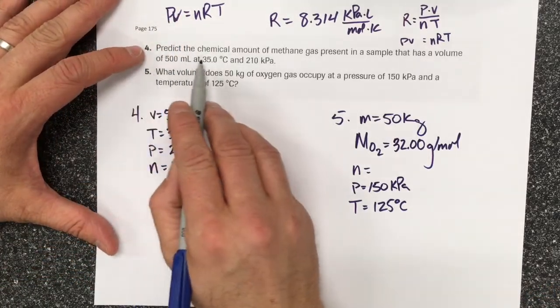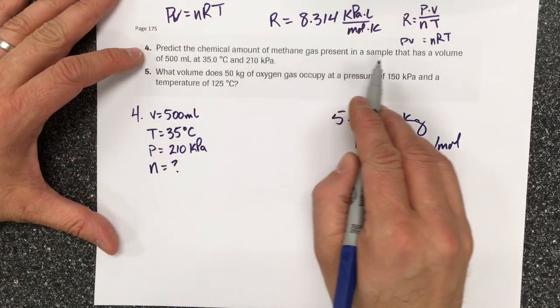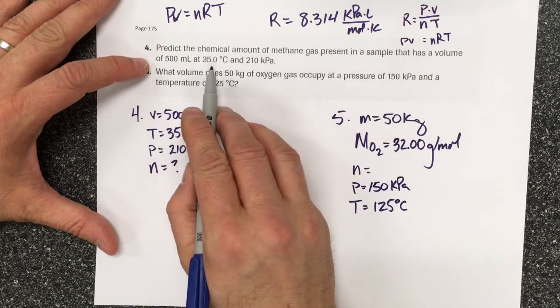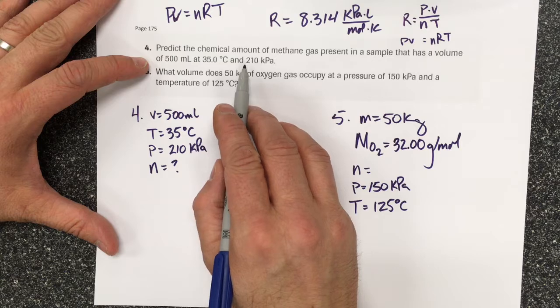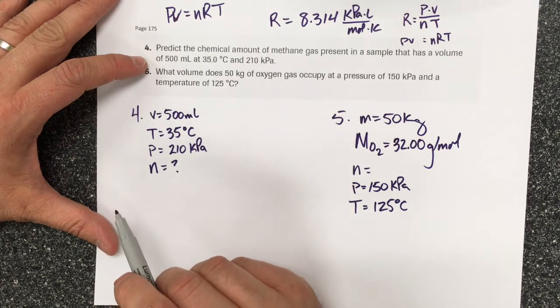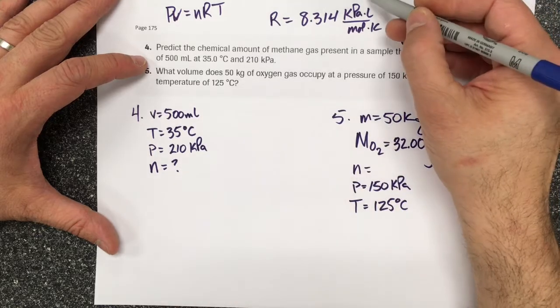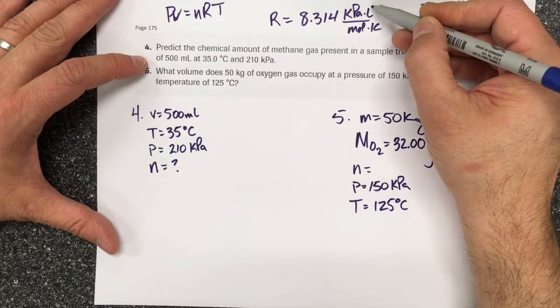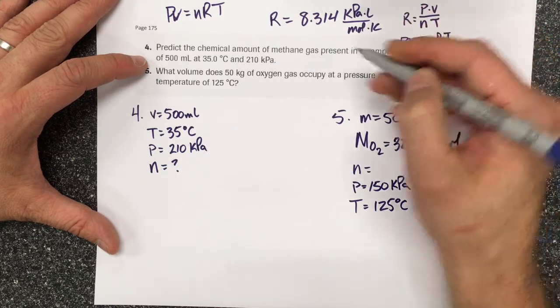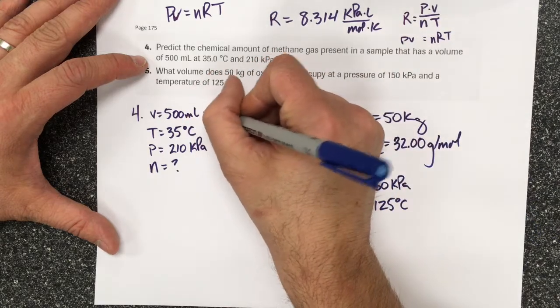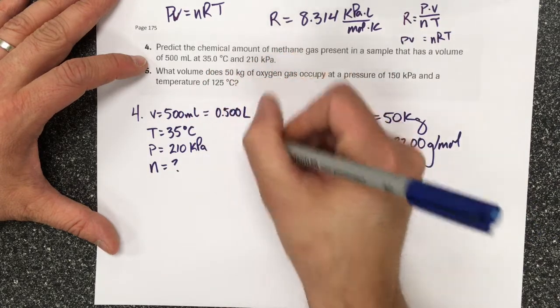Question 4 says, predict the chemical amount of methane gas present in a sample that has a volume of 500 milliliters at 35.0 degrees Celsius and 210 kilopascals. Now, with this, all of my units need to be in kilopascals, liters, moles, and Kelvin. So I'm going to change this to 0.500 liters.